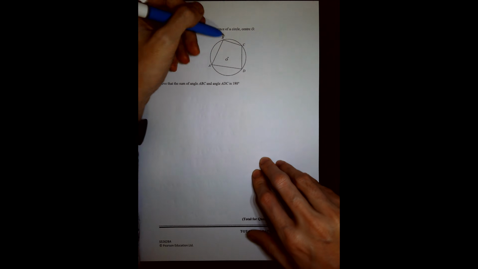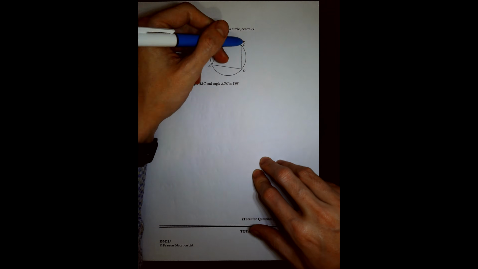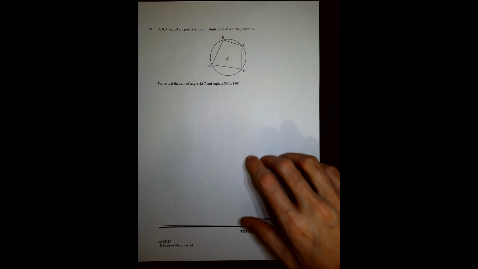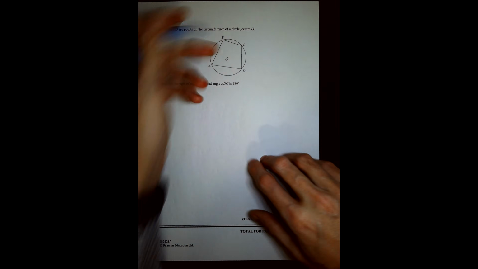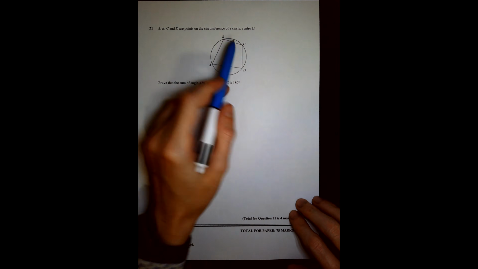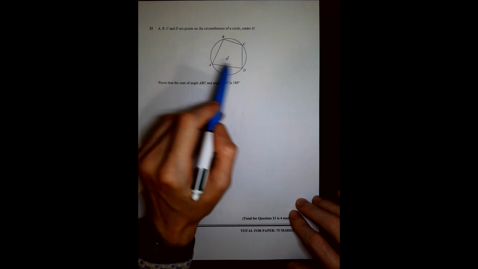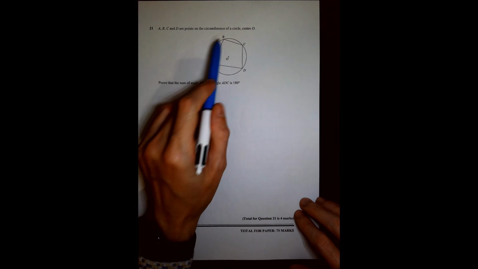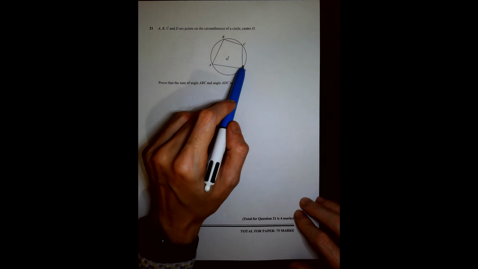What we need to do is prove that the sum of angle ABC and angle ADC is 180. Sum obviously means we add them together. So this angle add this angle is 180. Now what we're proving is actually one of the circle theorems. One of the circle theorems is that opposite angles of a cyclic quadrilateral add up to 180. Now a cyclic quadrilateral is basically a quadrilateral where all of the vertices lie on the circumference of a circle.